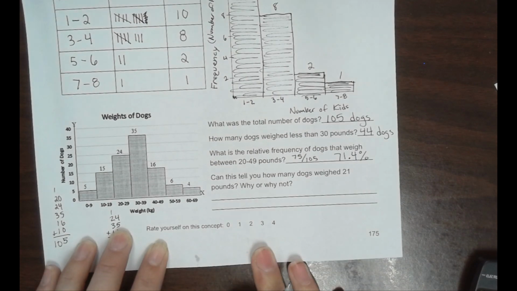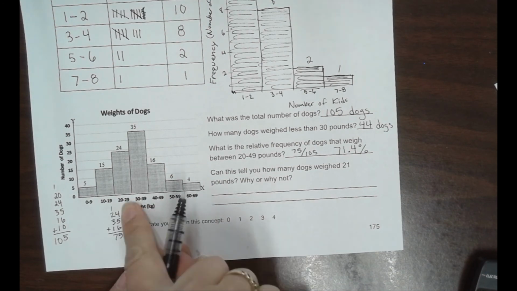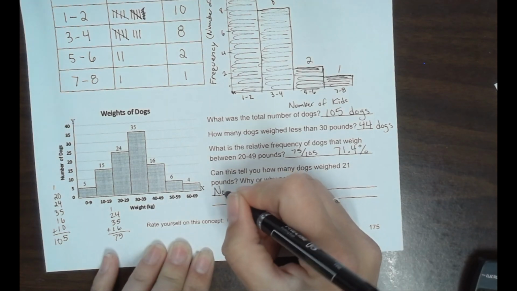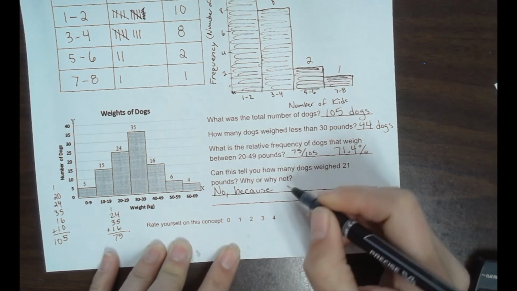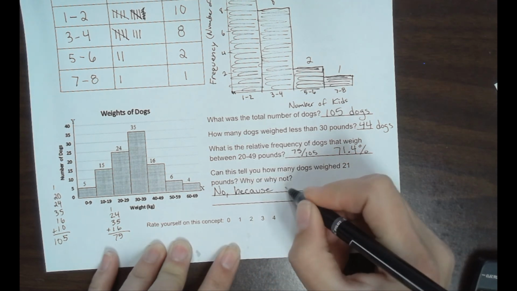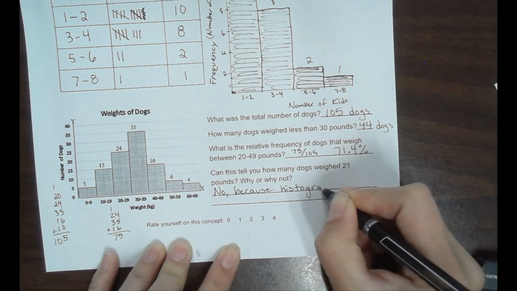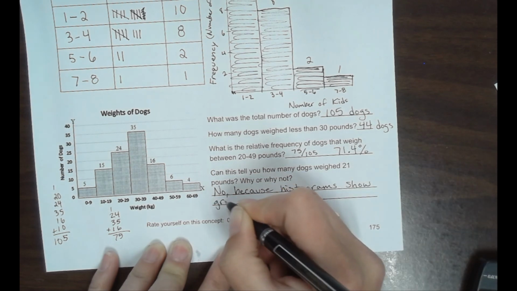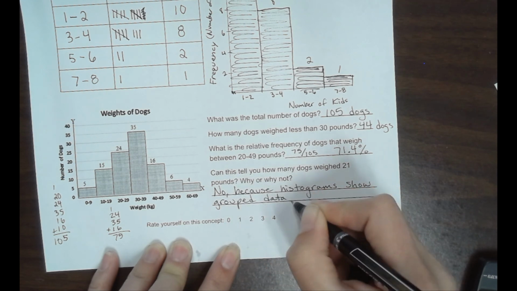Now, can this tell you how many dogs weighed 21 pounds? Why or why not? All we have are intervals, which are groups, and so we can't get exact ones. So, no, because histograms show group data, not individual data. Not individual numbers.